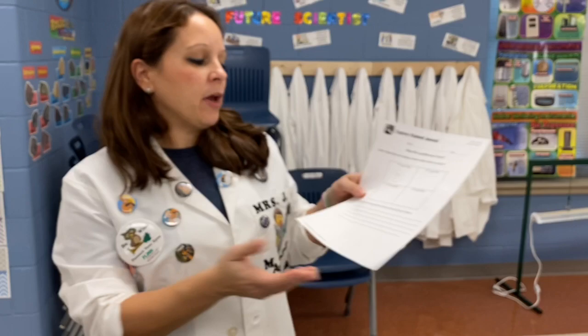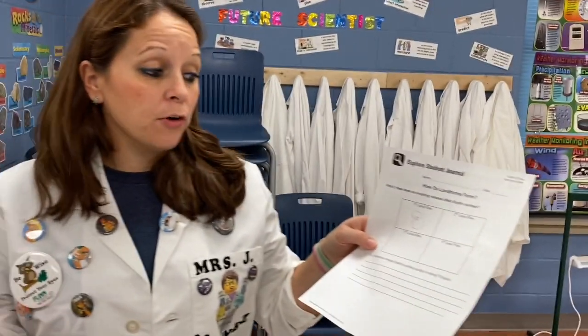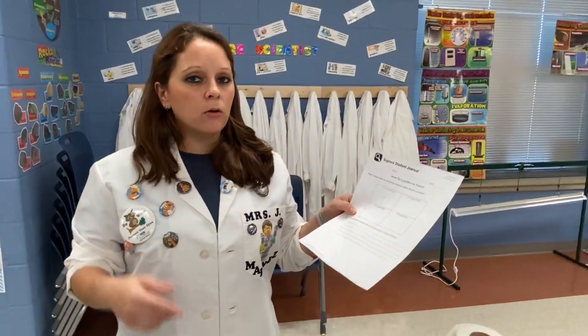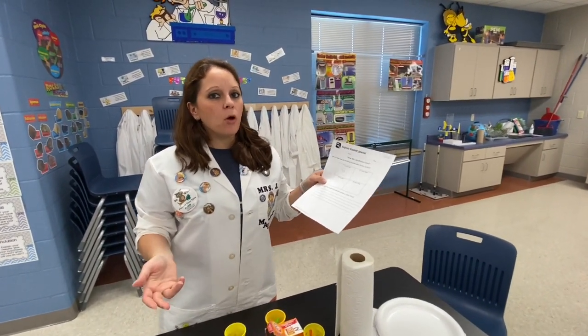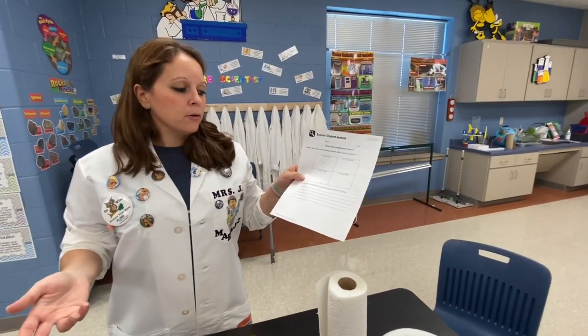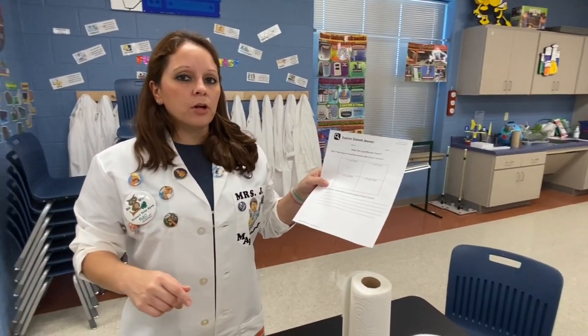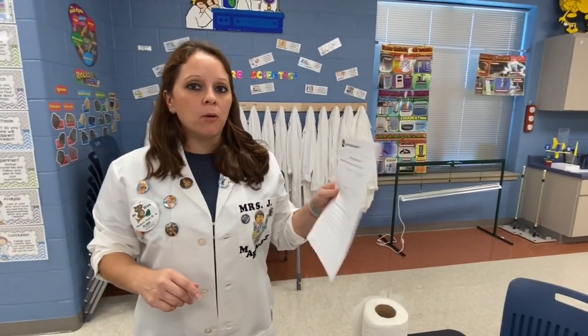Now what I want you to do once you're done: do volcanoes change Earth's surface quickly or slowly? What do you think? Is it something that happens very quickly, or does it happen slowly over years, over time? Okay, we'll come back and we're going to do the next landform, which is landslides.